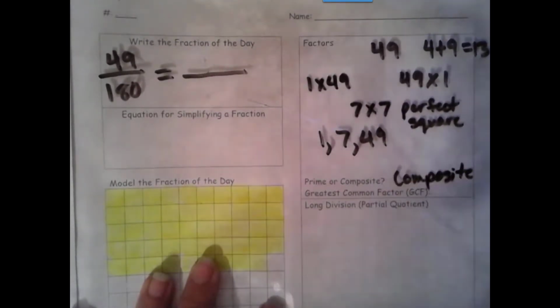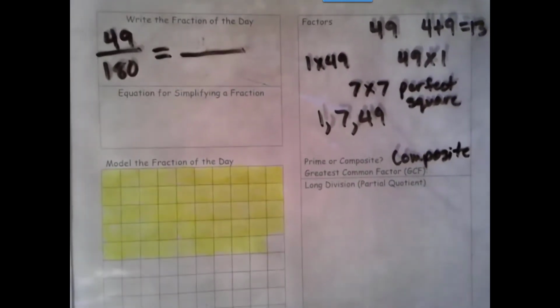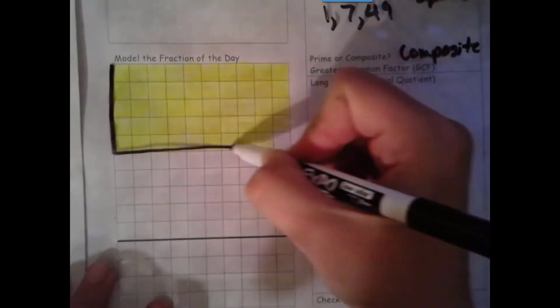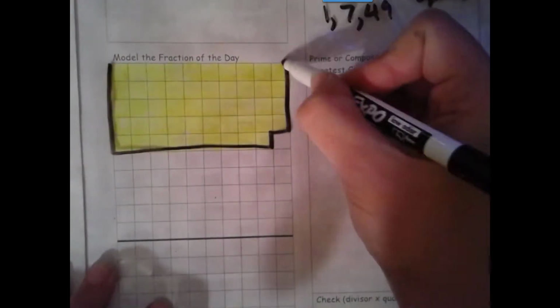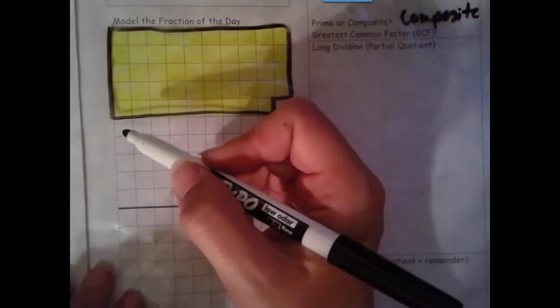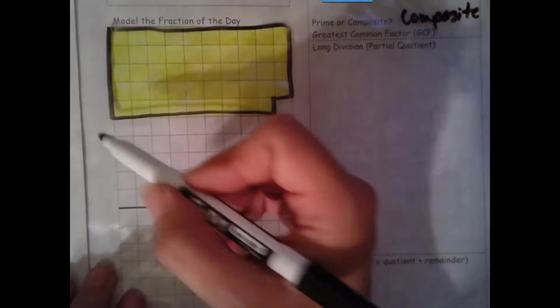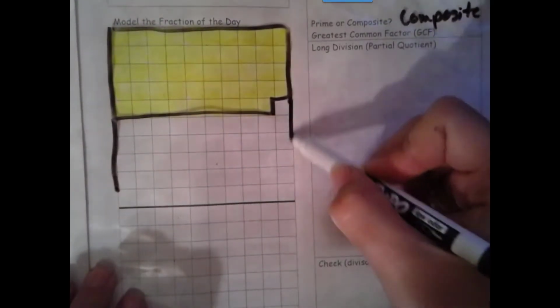And now we just have to figure out which one of these is our greatest common factor. So let's start with our greatest factor of 49. Make our groups of 49. Your groups do not have to look like mine, but they do have to have 49 in each. And you need to keep your shaded separated from your unshaded.